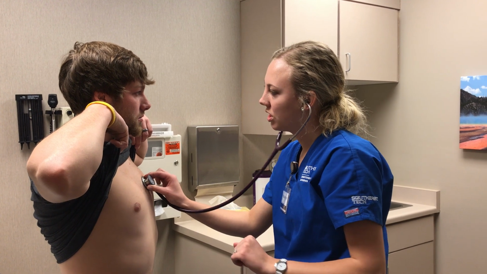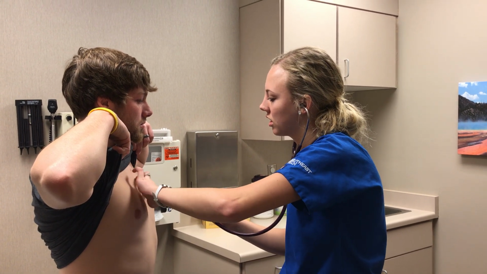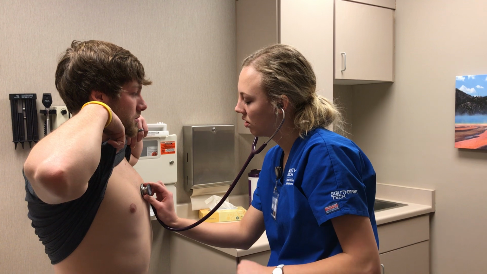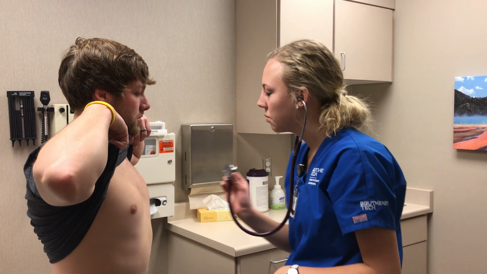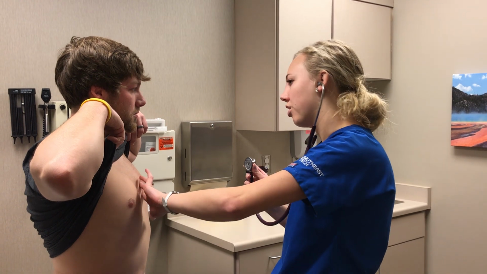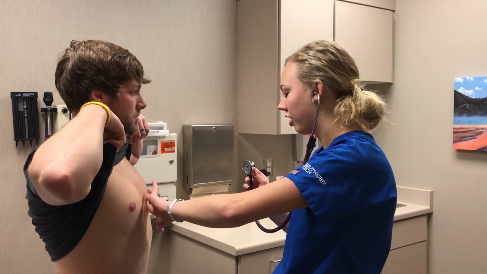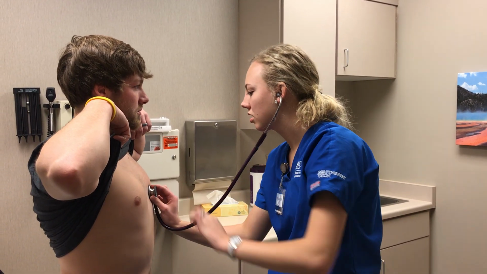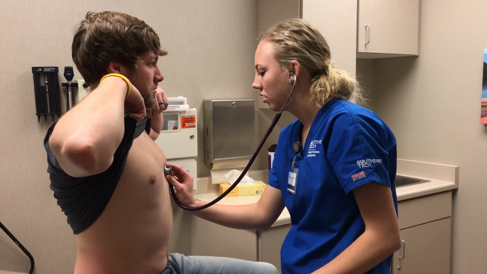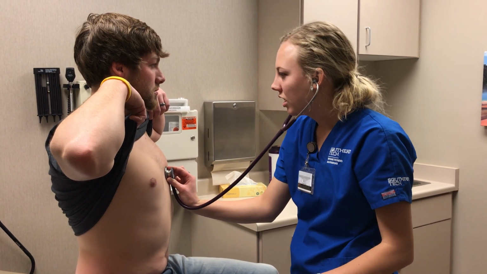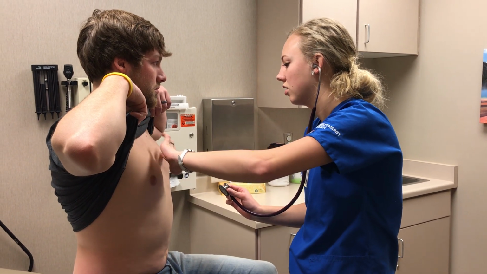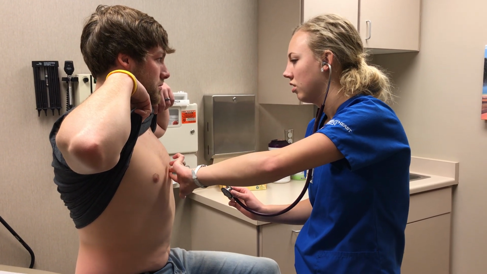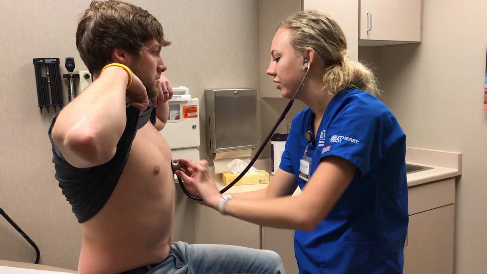And Erb's point, which is the left third intercostal space. And the tricuspid valve, which is the left lower fourth intercostal space. And the mitral valve, which is the left fifth intercostal space, medial to the midclavicular line.